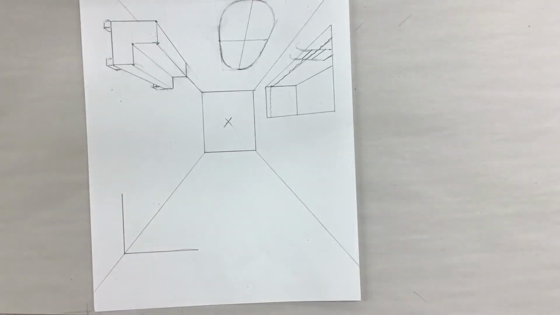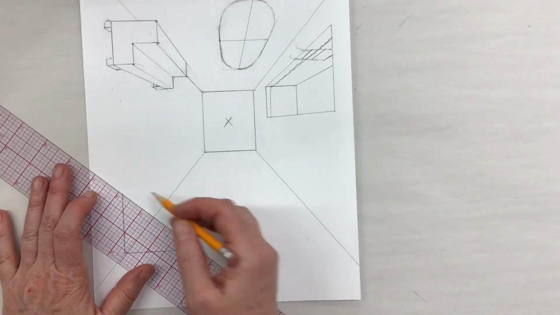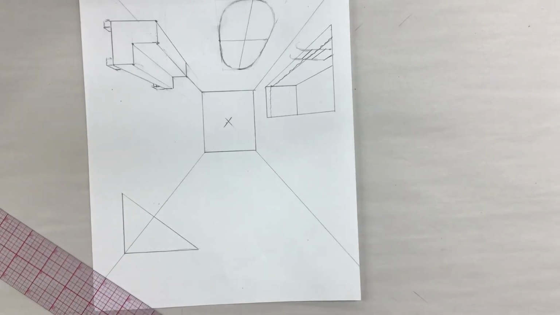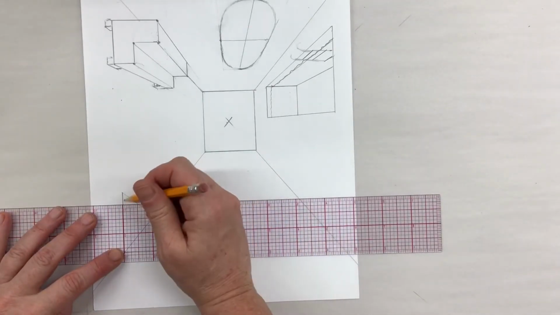Okay? So that's my rise and my run. And I'm going to connect that with a line. Now, inside that triangle, I am now going to make a set of steps.